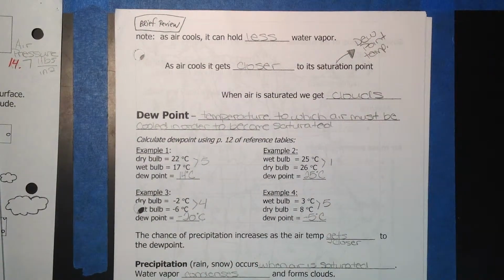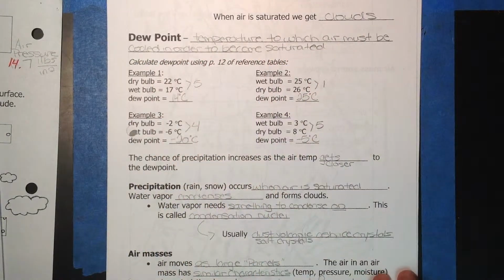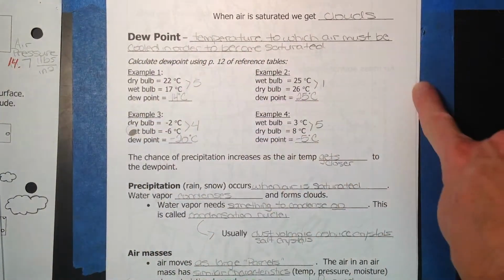This is a review of that. Dew point: the temperature to which air must be cooled in order to become saturated. Try to do these on the reference table. These are the correct answers.